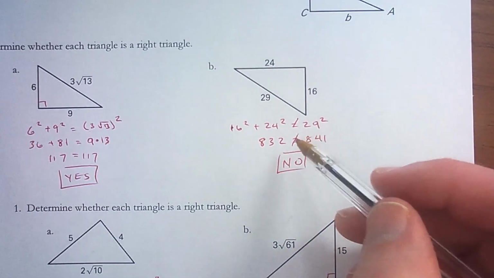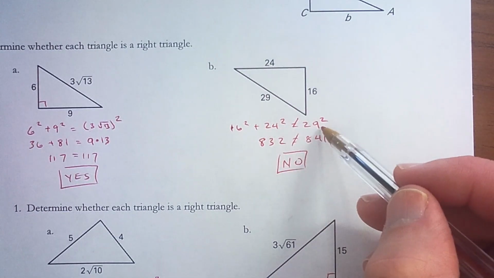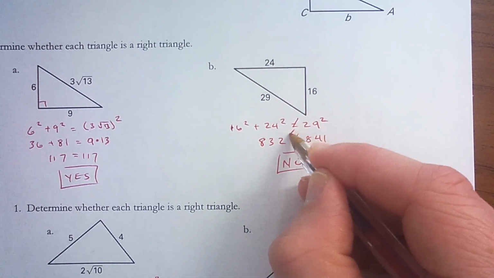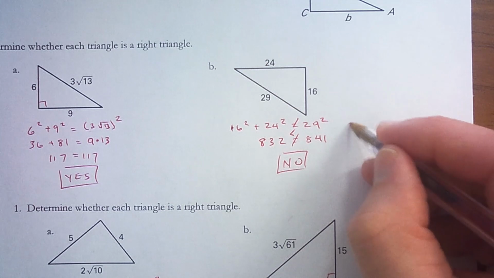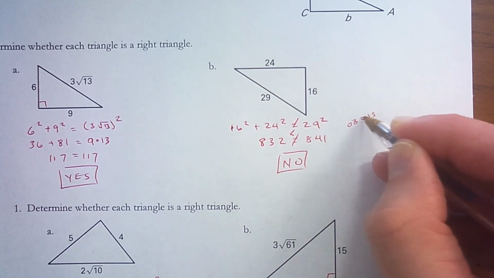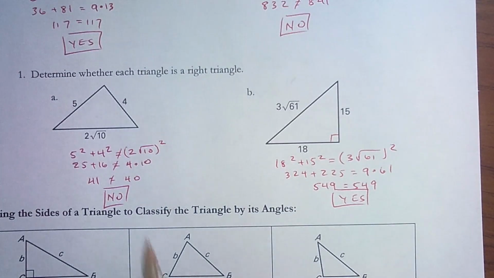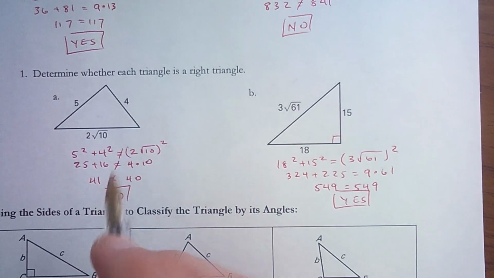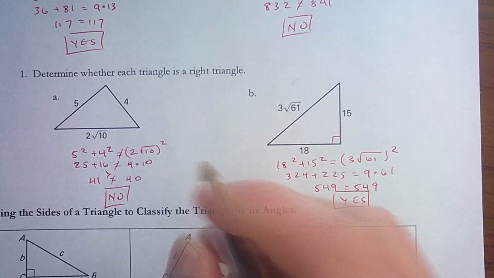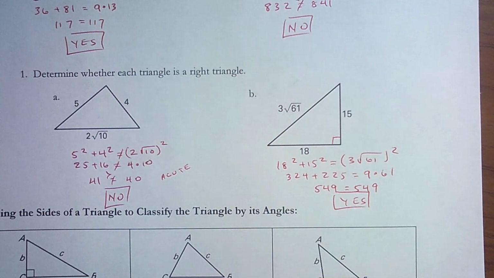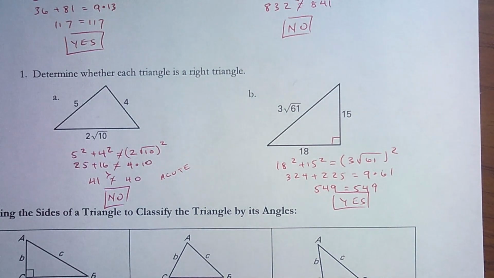So here, a squared plus b squared did not equal c squared. It actually happened to be less than c squared. So this triangle is an obtuse triangle. And here, a squared plus b squared turned out to be greater than c squared, which means that this actually is an acute triangle.